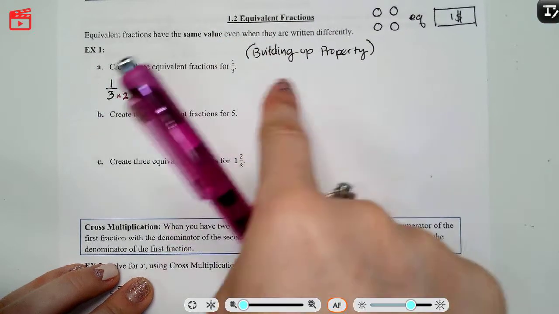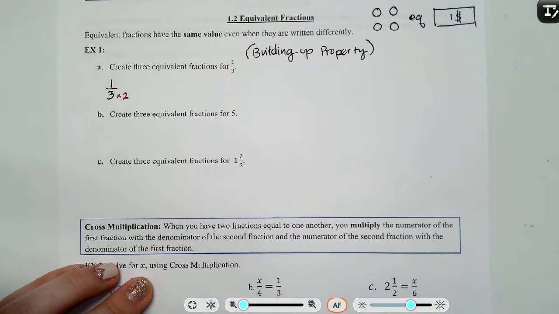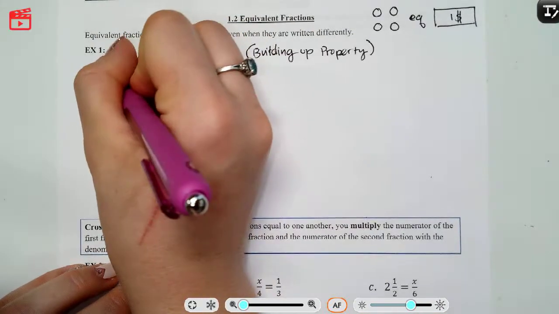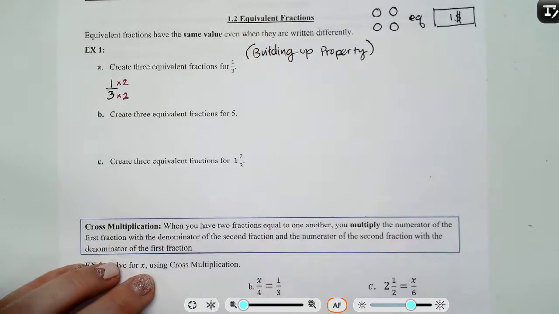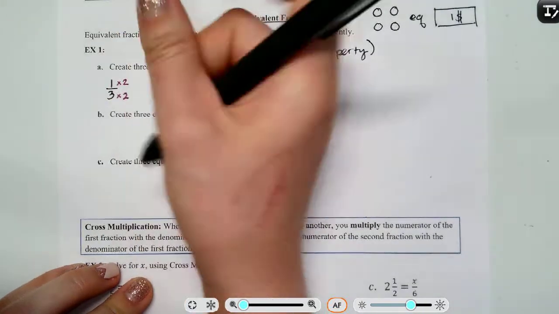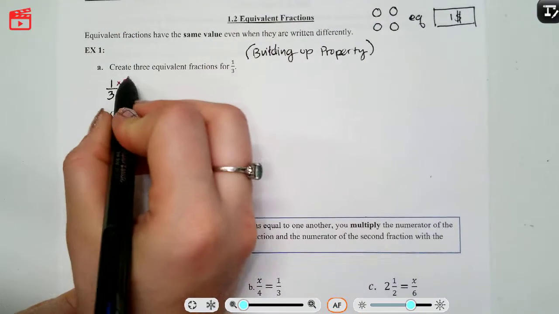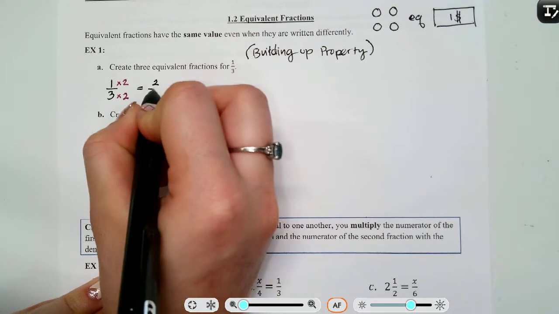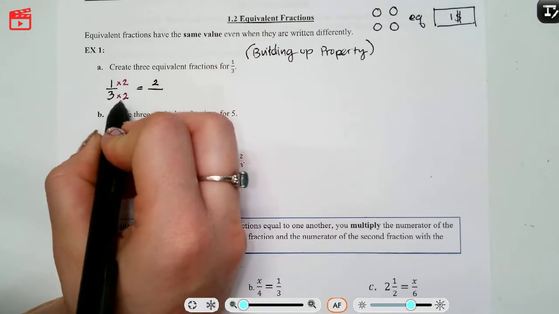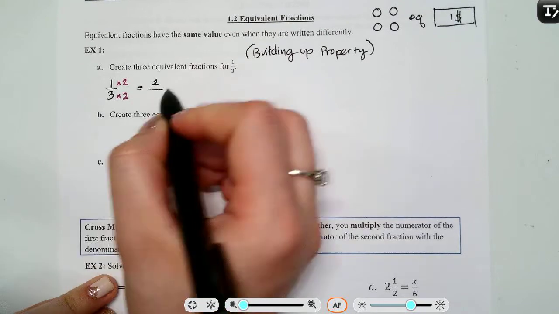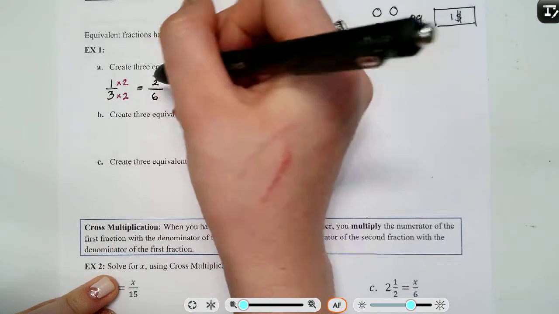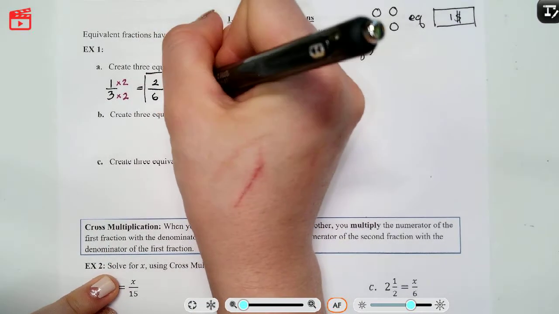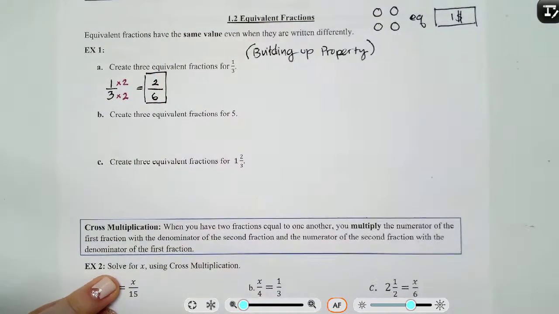And then, using the building up property, notice please, you have to balance that out and multiply the top by the same number. So that is going to equal, well, when we're multiplying fractions, you multiply across the top. That's going to equal 2 over, multiplying fractions, multiply across the bottom, 3 times 2, 6. So there we go. There is one equivalent fraction for a third.